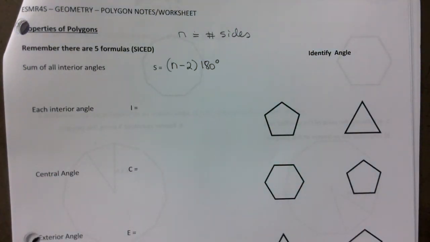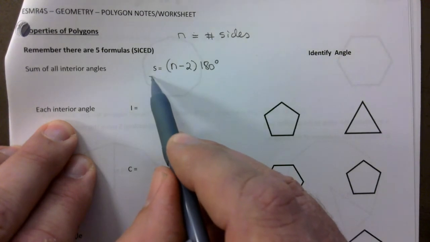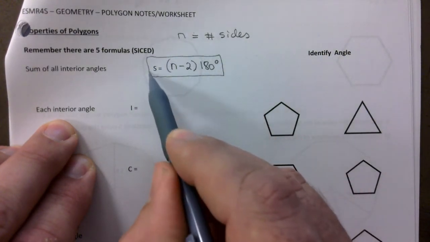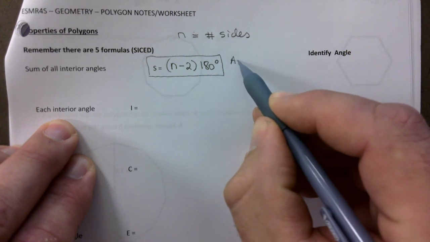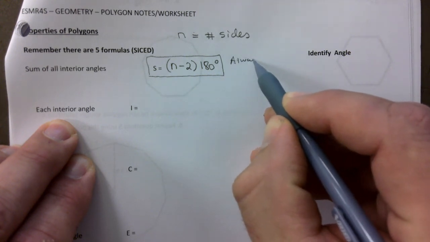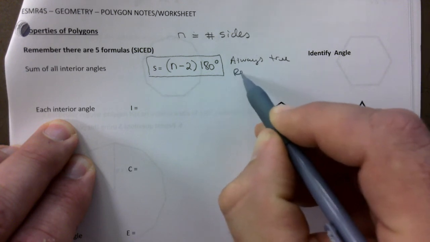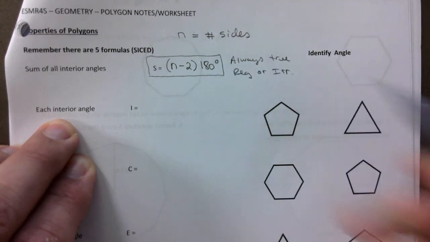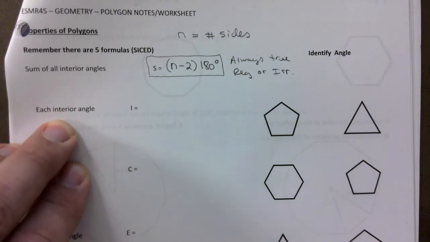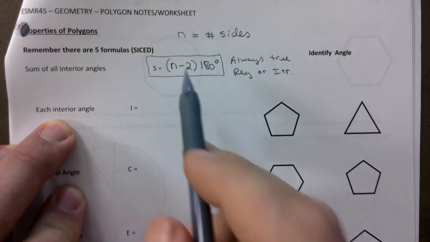So let's think of a triangle. How many sides does a triangle have? 3, right? 3 minus 2 is 1. 1 times 180 is 180. Did we know that already? Yeah, we knew that, but it works, right? So that's how you find it, and this is always true. Always true, regular or irregular. So that works regardless of if it's regular or not. This formula works every time.